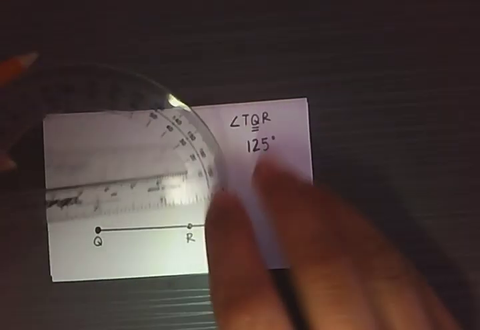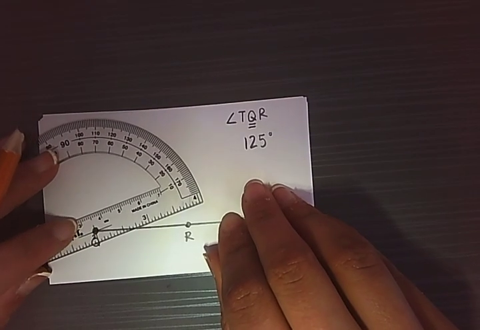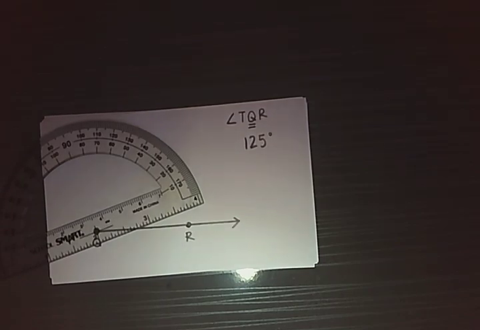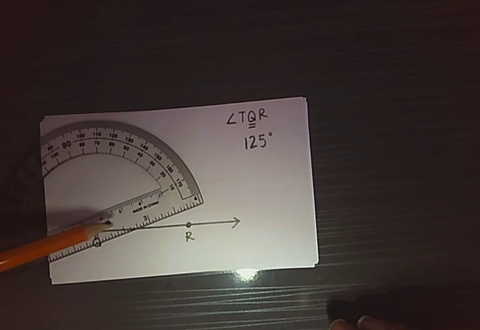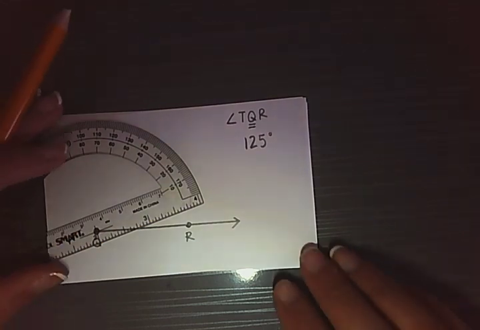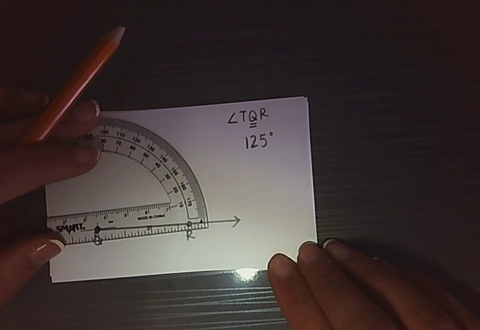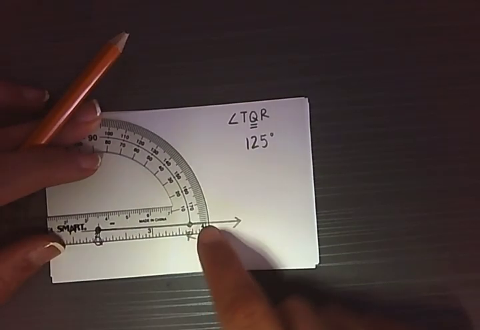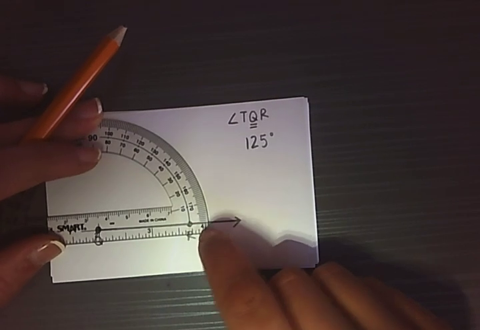So, now I line up my bullseye with my vertex. What's wrong here? It's not straight. What would it mean for it to be straight? What do I have to double check for? The 0 line? Yes, the 0 line has to match up with my bottom ray. Very good. Not only on the T part, but all the way across. It needs to match perfectly before I can measure.